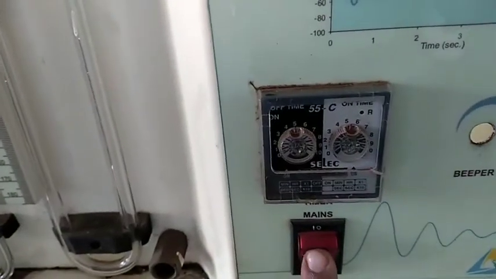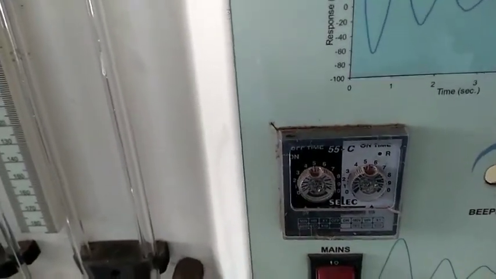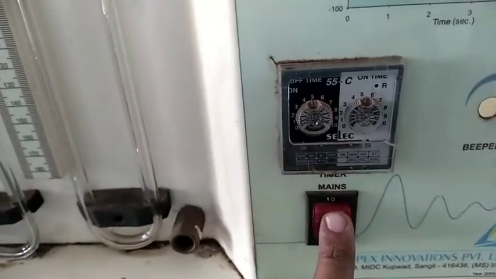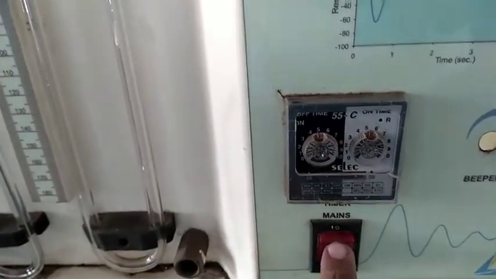And you have a mains over here. If you switch on, it will give heating power to the coil. So this is a simple equipment, and it will have a power cord over here.